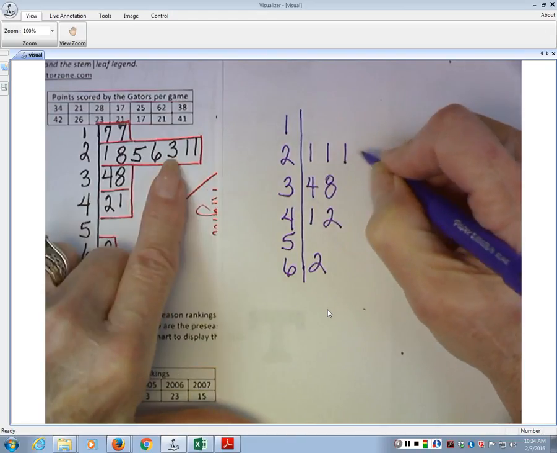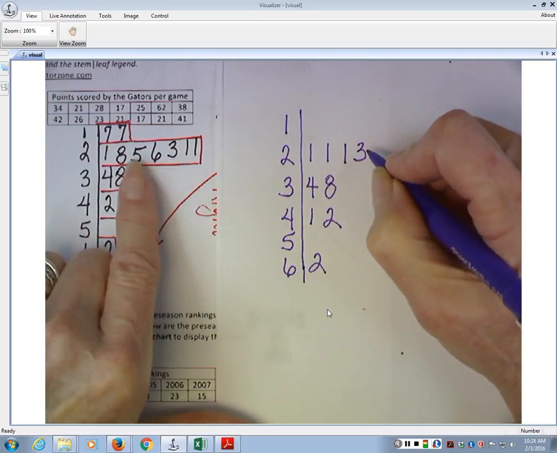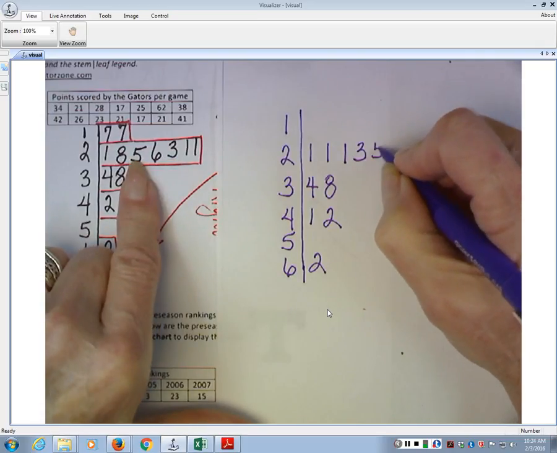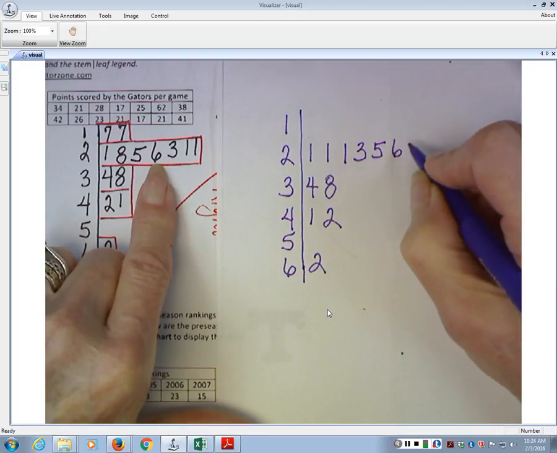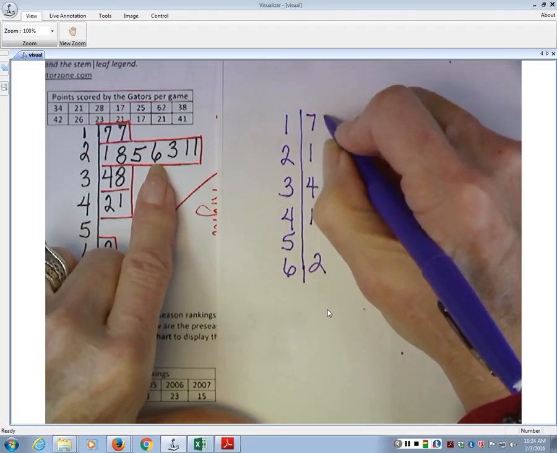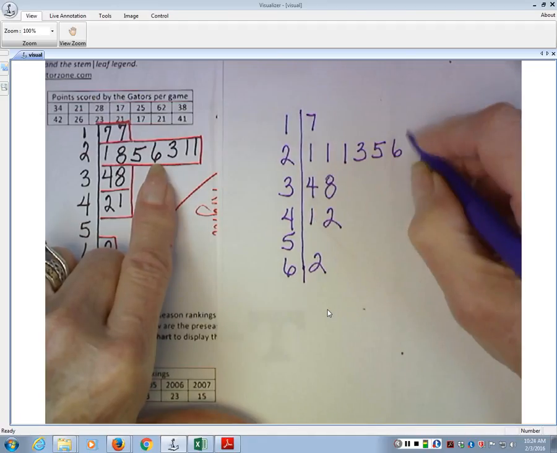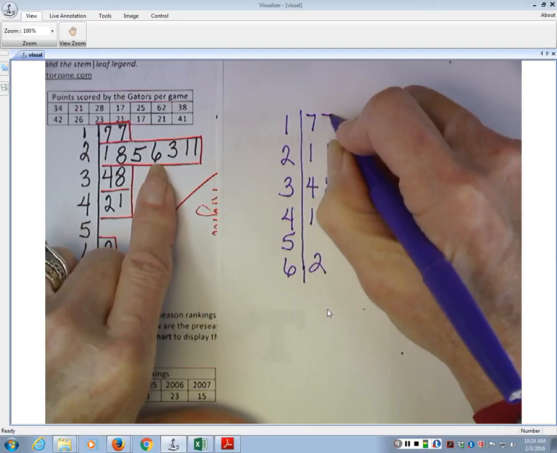And then I've got a 3. And then I've got a 5. And then I've got a 6. And that's it. And then at the top I have 2 7s. Yes, oh yes, I see the 8 now. Thank you. And I have those 2 7s.